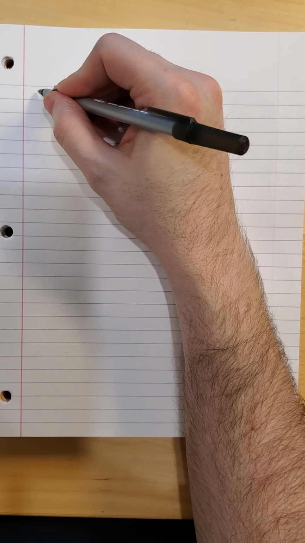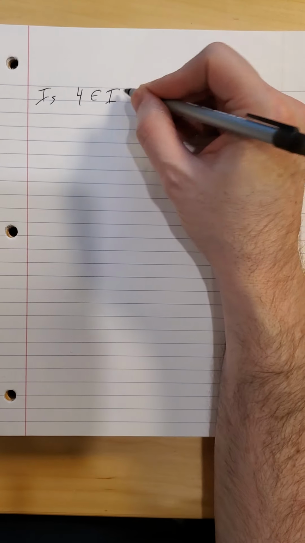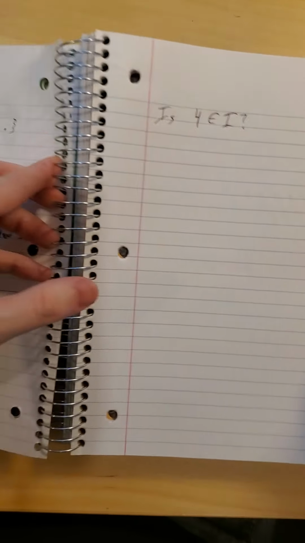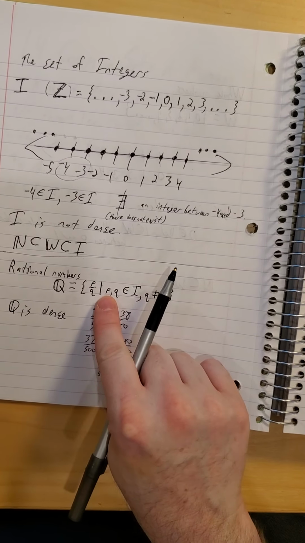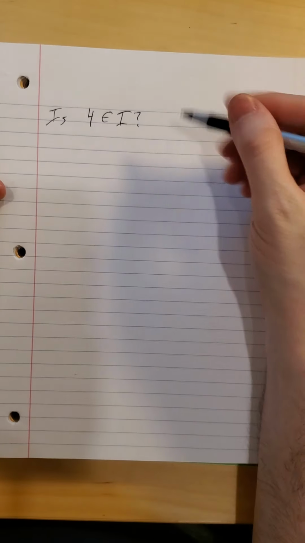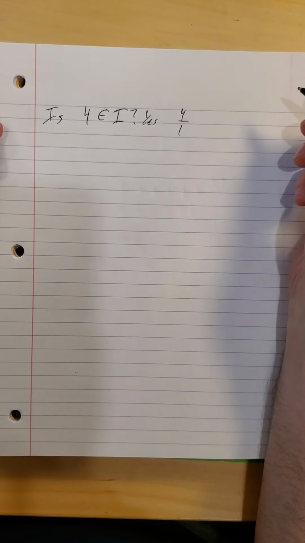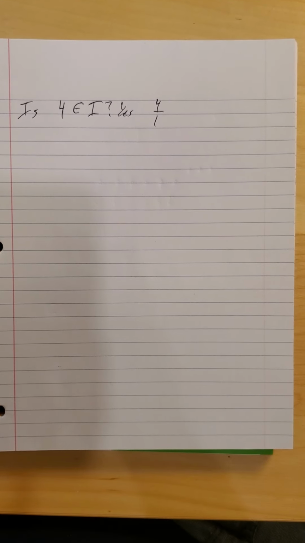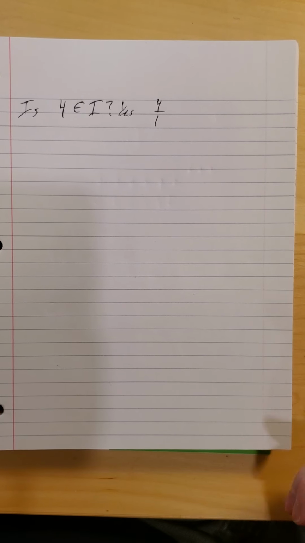Can we write, let's say, 4? Is 4 an element of the integers? In other words, can 4 be expressed in this format of P over Q, where P and Q are integers and Q is non-zero? Sure, we can write a division problem of integers that gives us 4. For example, we could just use the classic 4 over 1. You've used that in many of your courses to this point. If you want it to look like a fraction, you're always allowed to divide by 1.